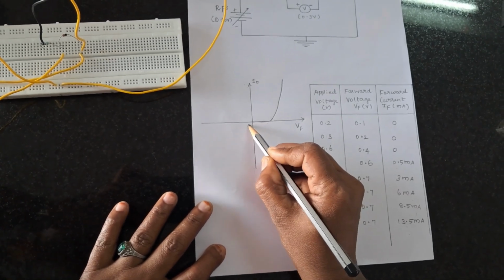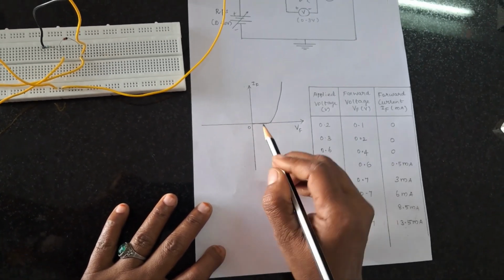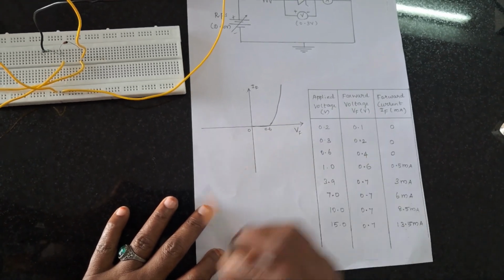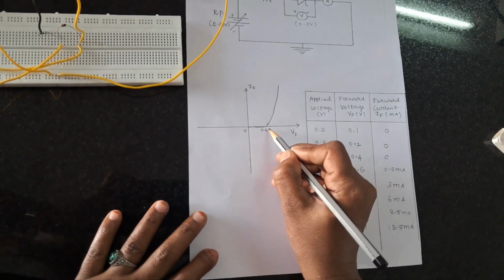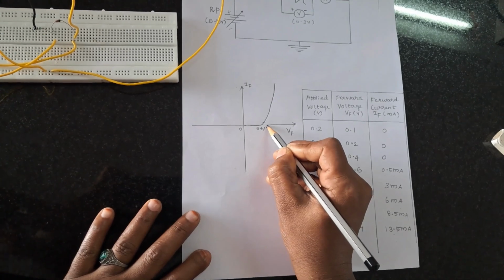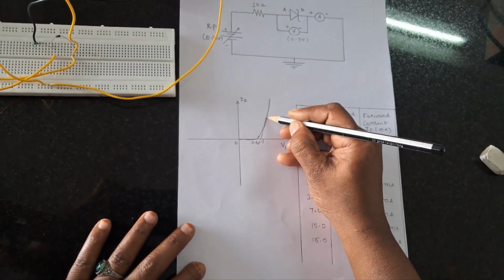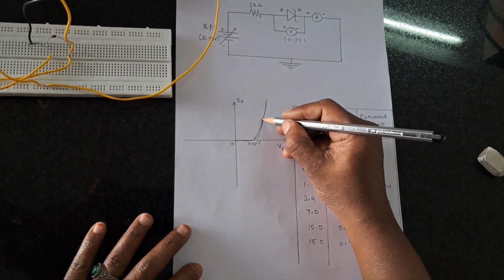Here at the 0 point, there is no flow of current. While reaching 0.6, we are getting 0.5 milliampere. After a certain period, at the 0.7 cut-in voltage, we are getting the increased current.